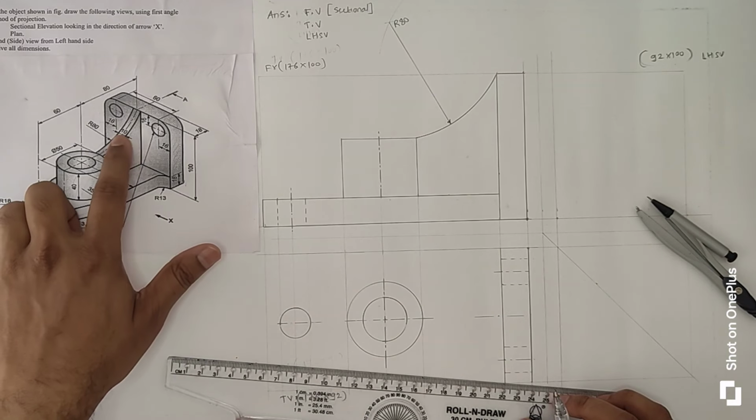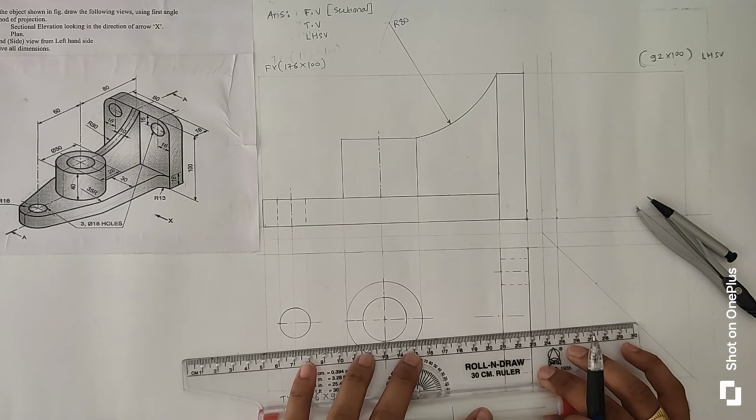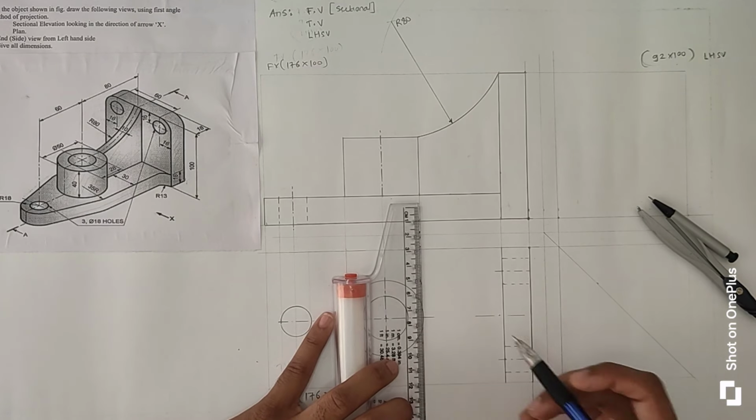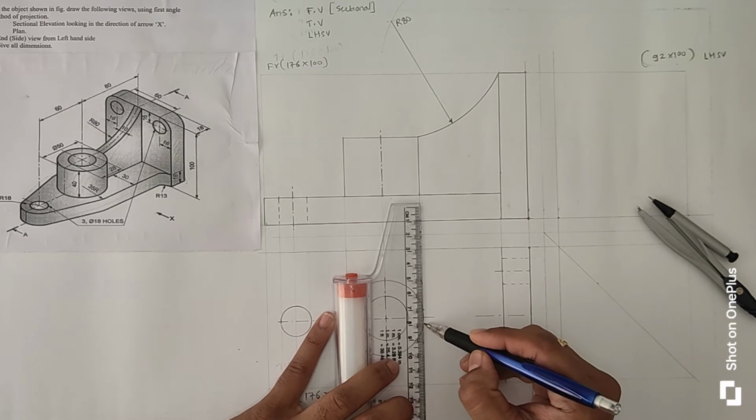Then this stiffener has a width of 10. So from this point on both sides we will take 0.5 mm.